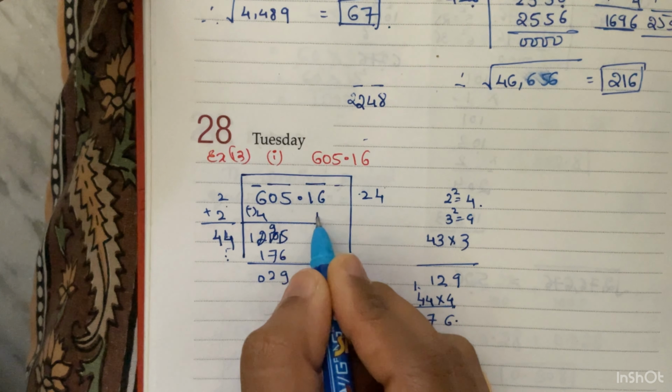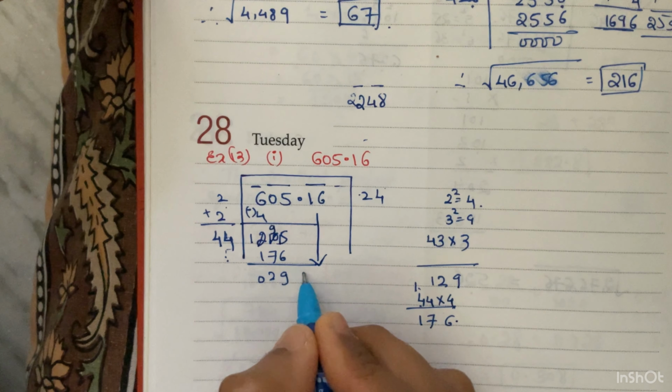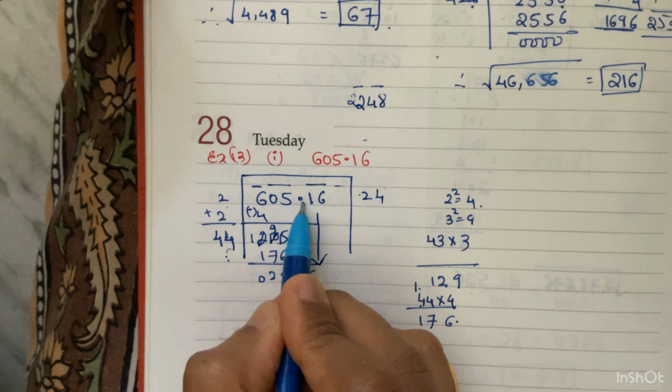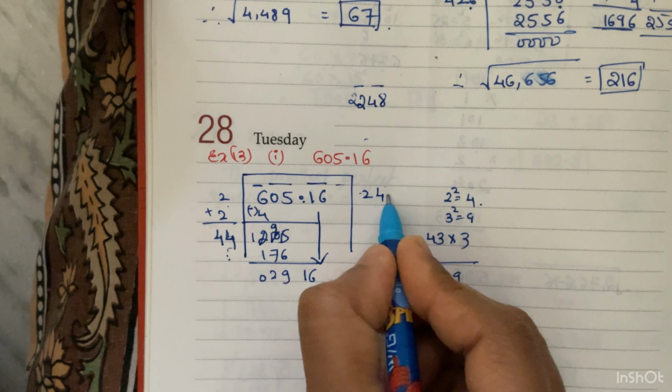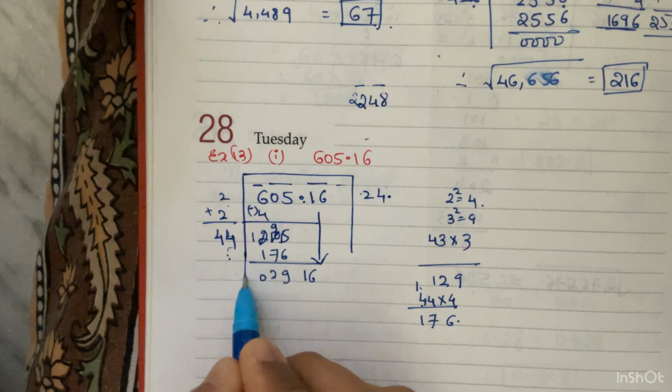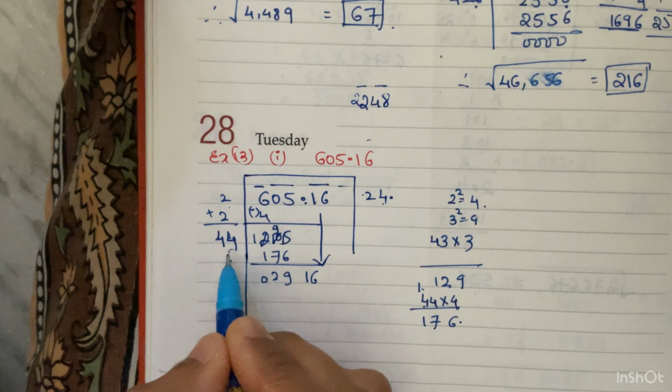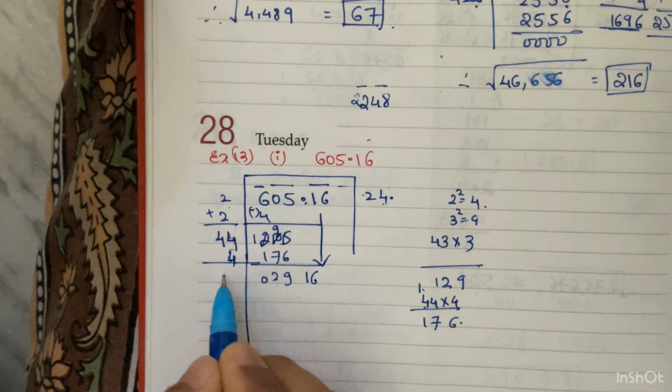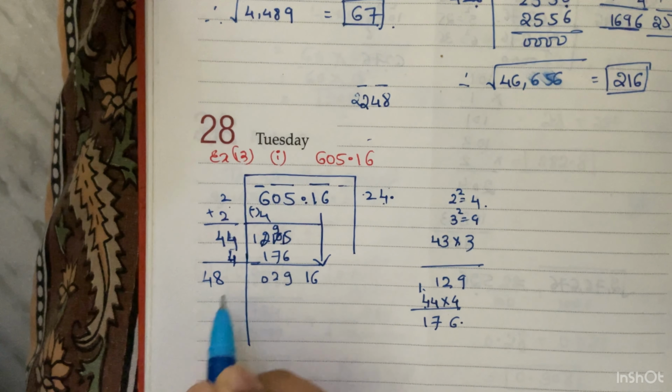Now let me take this pair down, that is 16, and here it is decimal, so let me add the decimal here. Okay, now we have the number 2916, and before that 4 we need to add here, so 4 plus 4 is 8, and here is 4, so I'll get 48.